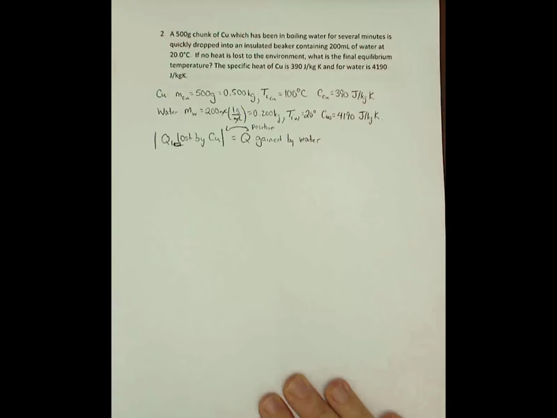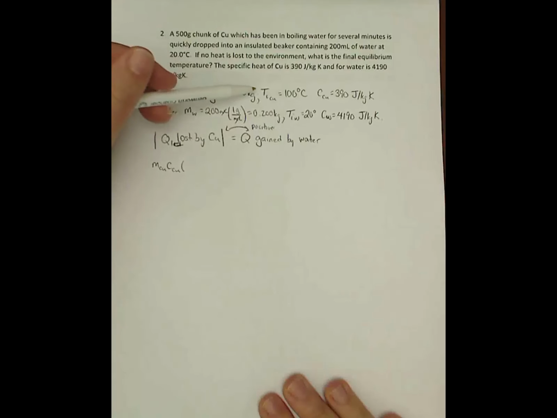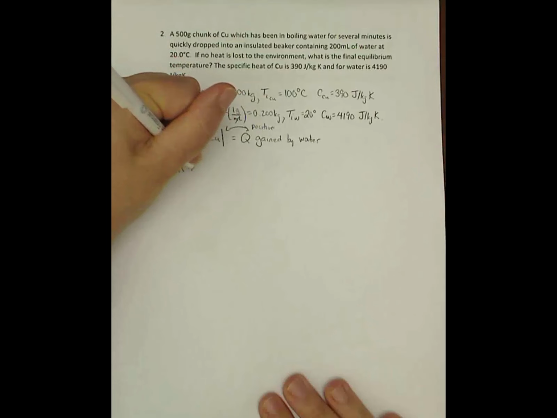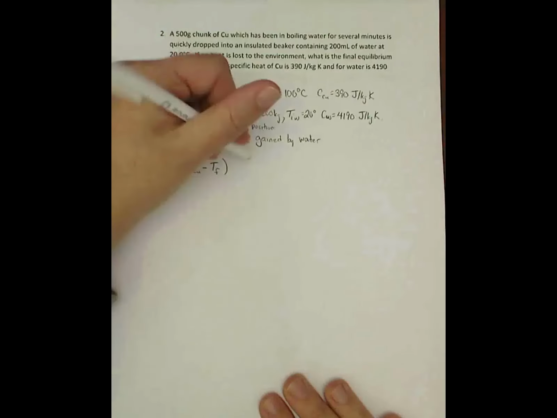Alright, so how much heat is lost by the copper? Well, remember, it's mc delta T. So it's the mass of copper times specific heat of copper times delta T. And I need to write my delta T so that I get a positive number. Okay, so what happens? Well, I have a hot piece of copper and cold water. I put them together, and what happens is the water warms up and the copper cools down to the same final temperature, TF. So TF is going to be less than 100. So to make it positive, I'm going to write it like this. So I've got 100 minus my unknown temperature, which I'm trying to solve for.